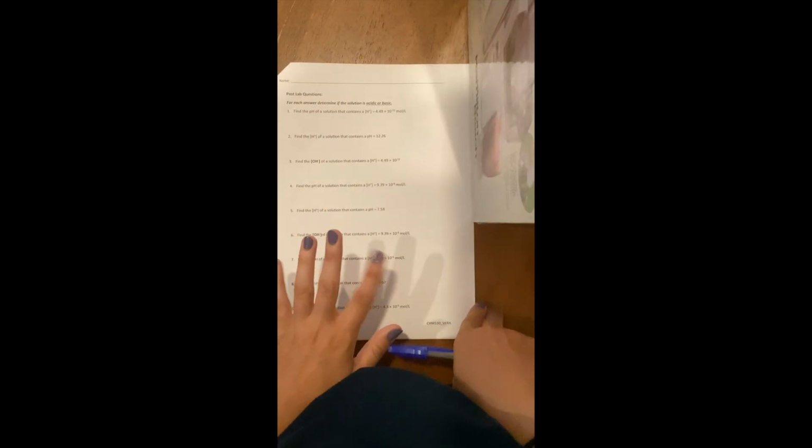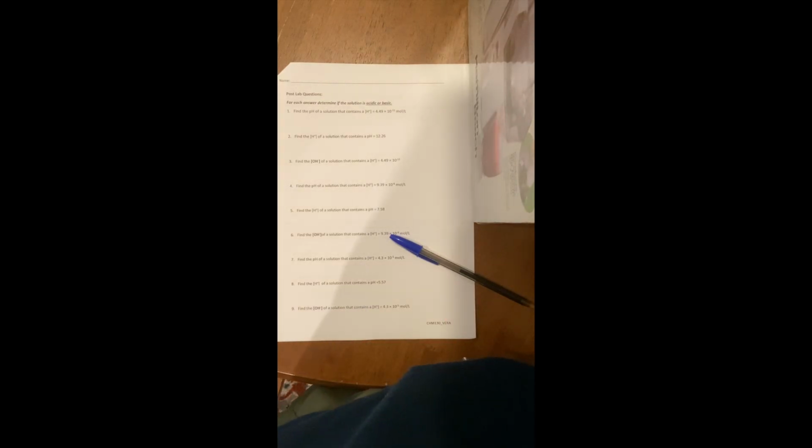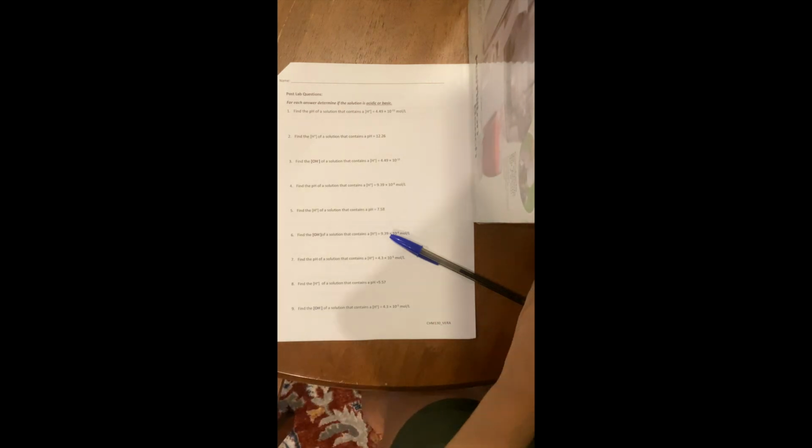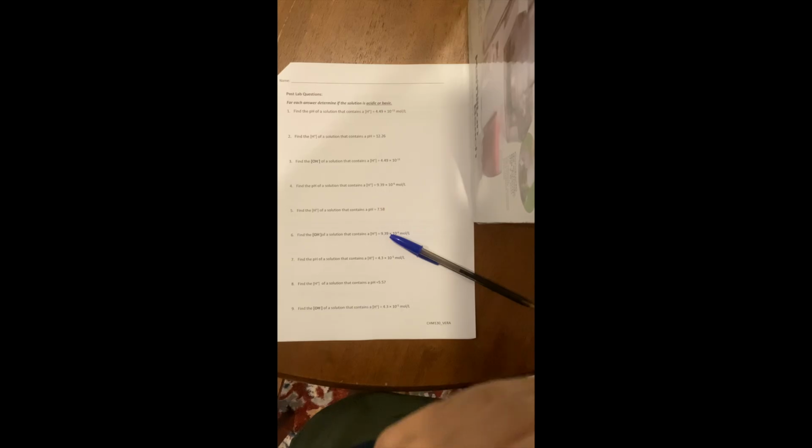All right, the back page, the post-lab questions. These are a little bit trickier. Let's do the first 3 together. So you might want to, we might be switching the calculator back and forth.